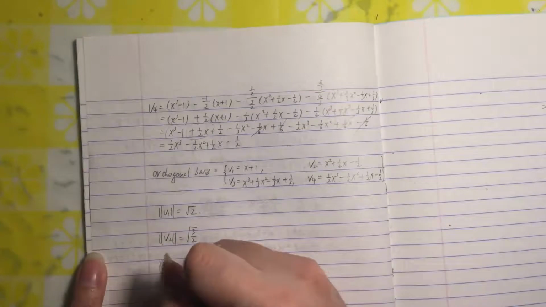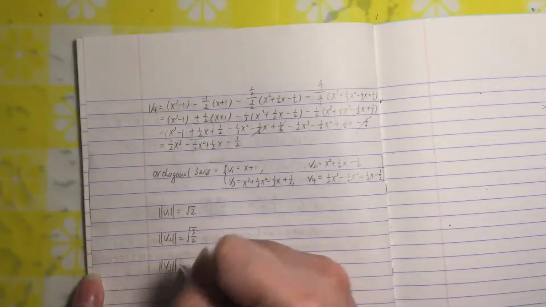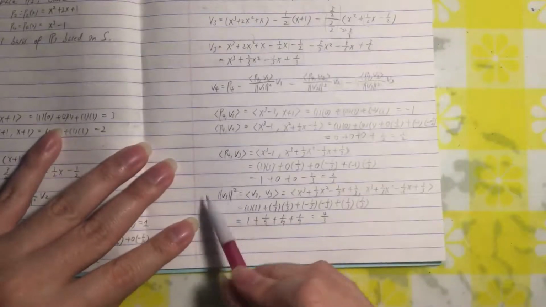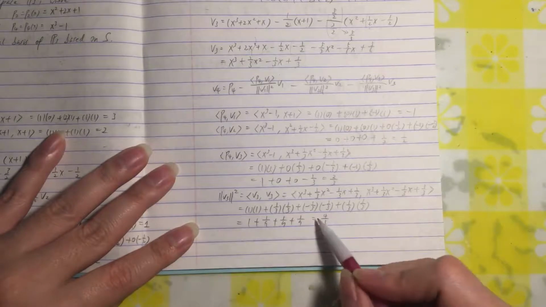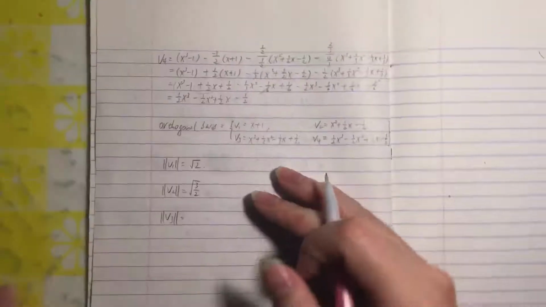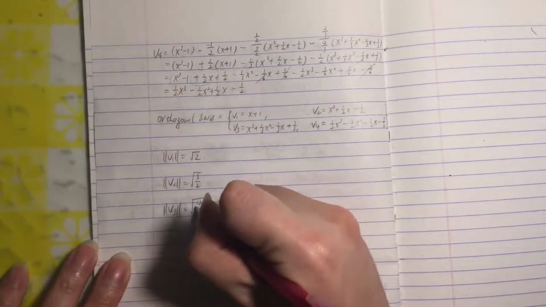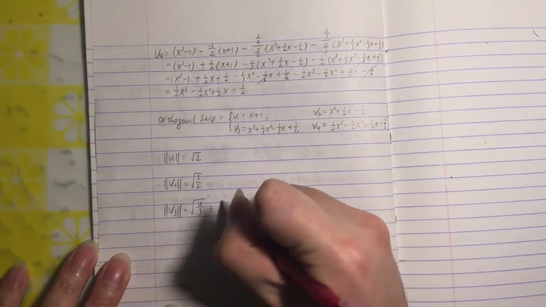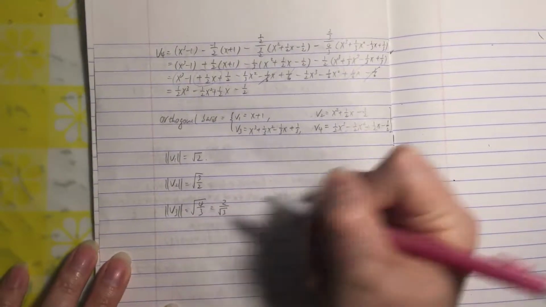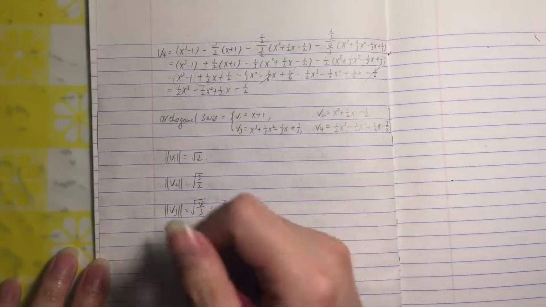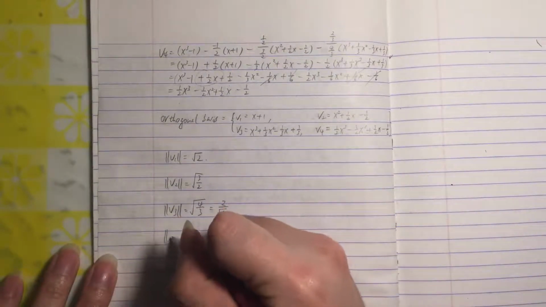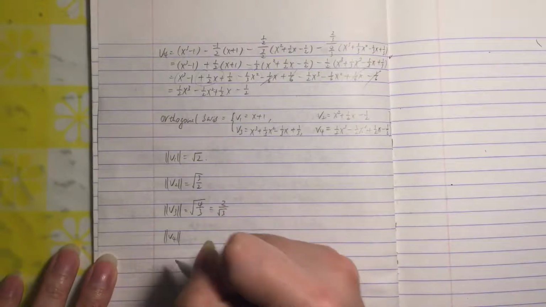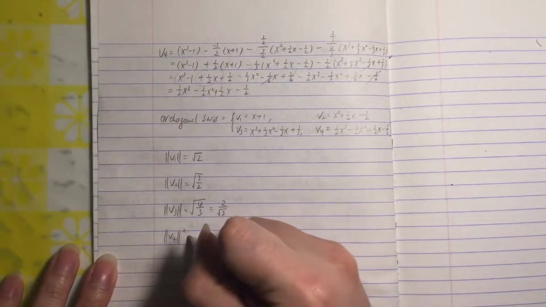For the norm of V3, we know that the norm of V3 squared is 4/3. So for the norm of V3, take the square root. We get square root of 4/3, that can be rewritten as 2 over square root of 3. That's the norm of V3. Next, for the norm of V4, since we don't know the norm of V4, let's compute the norm of V4 squared first, then take the square root.